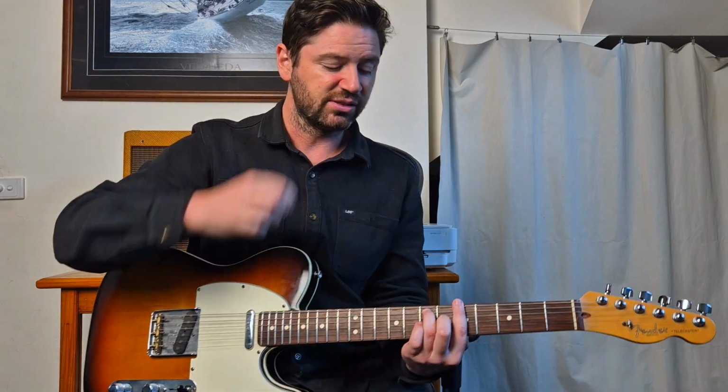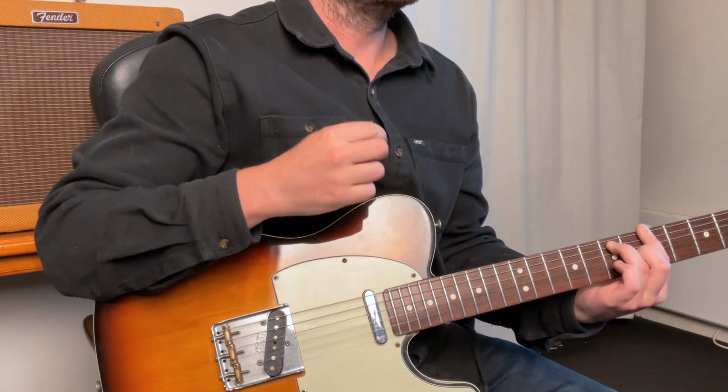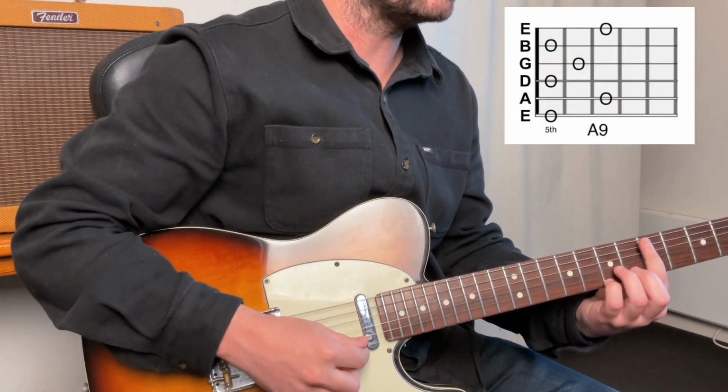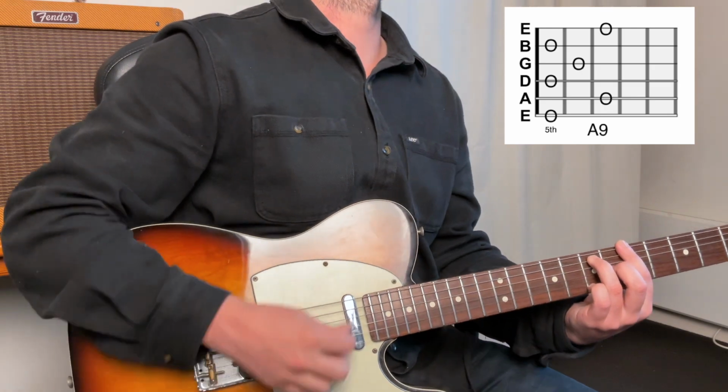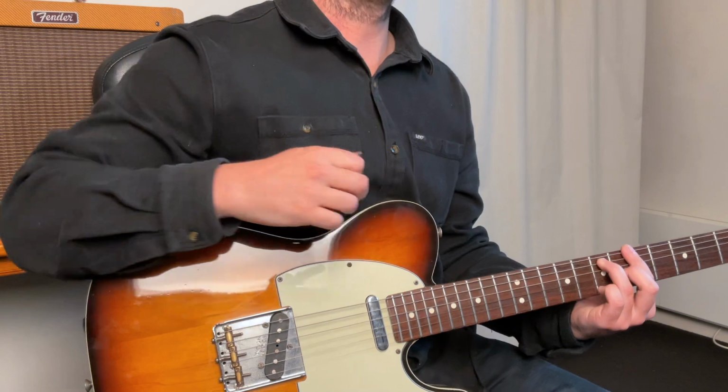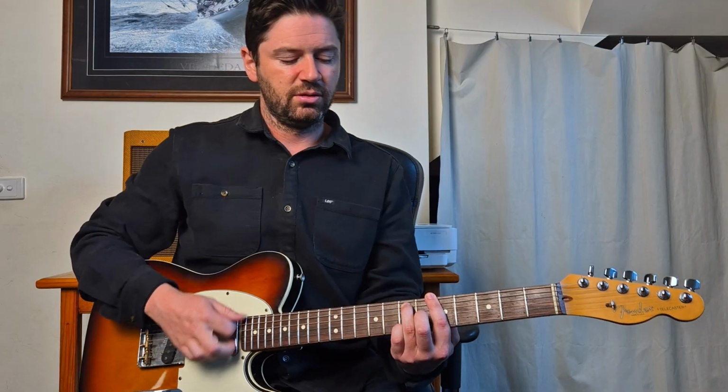So let's add an extension. Let's add a 9th to this A7 chord. So we have A7. Let's add the 9th. This note here on the 7th fret of the high E string. Then we've turned it from an A7 into an A9. And this is just another option you can use. When you see A7, you can substitute an A9 in over A7. You've got the freedom to do that, right?